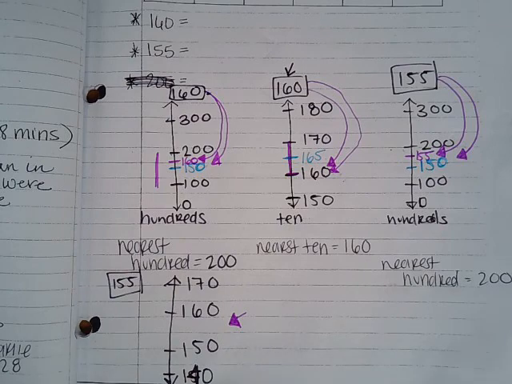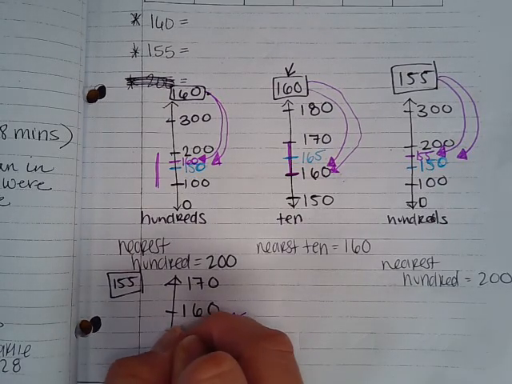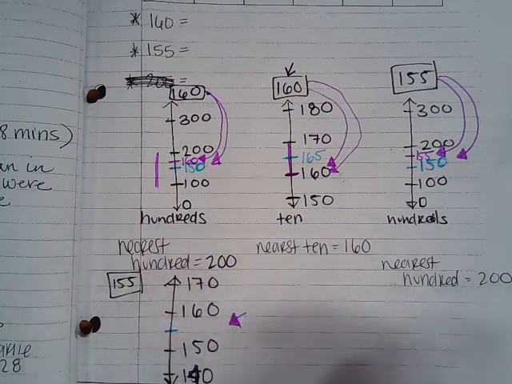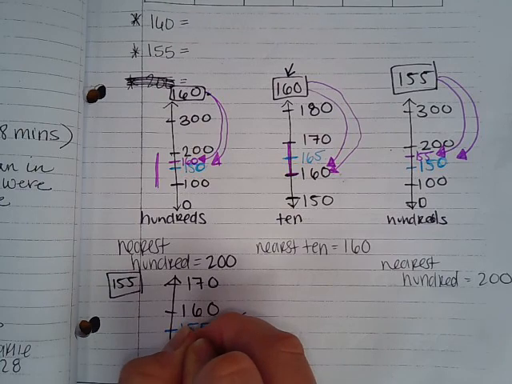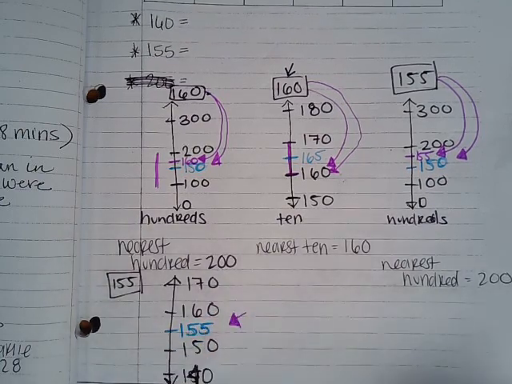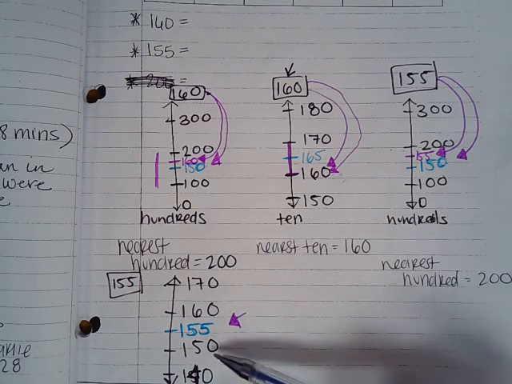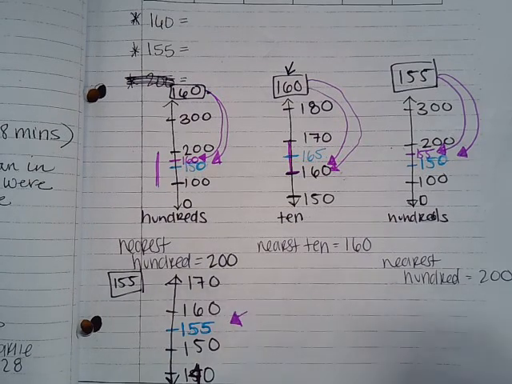So now, since we know what area it's in, let's find the midpoint. The midpoint is 155. Good job, guys. Hang in there. It'll get easier as we go, okay? So if I'm looking at 155, where does it fit between? Does it fit between 150 and 155, or 155 and 160?